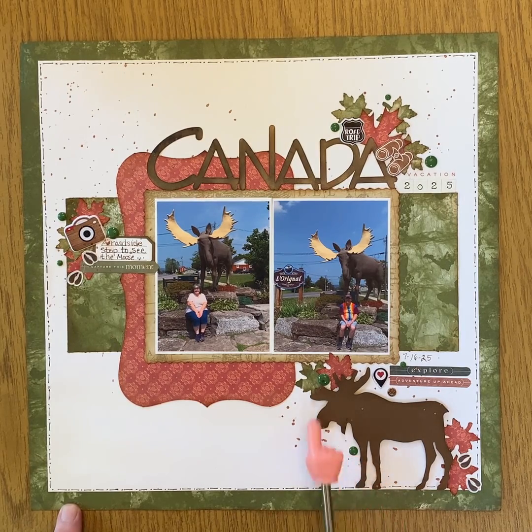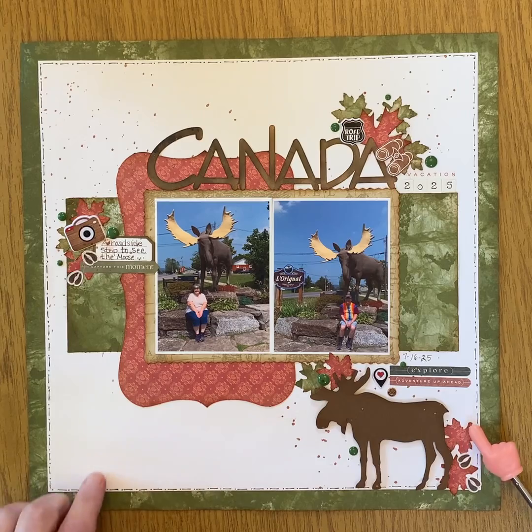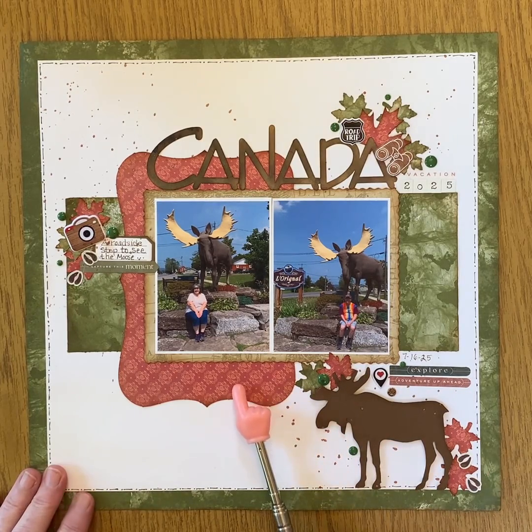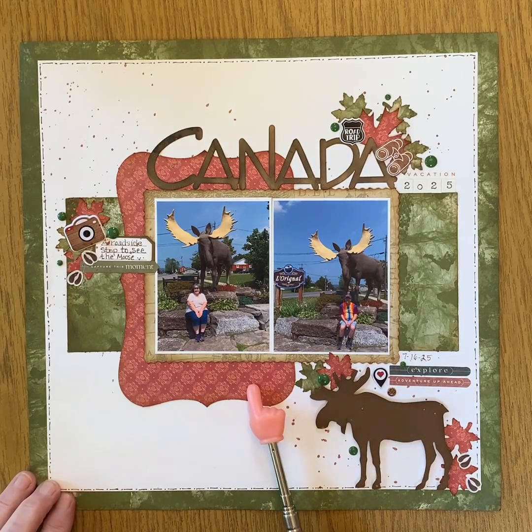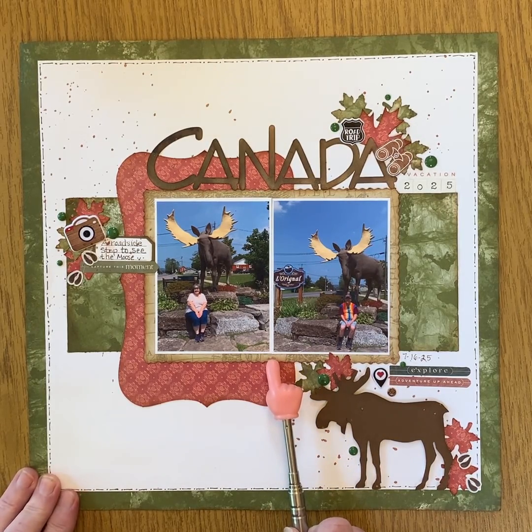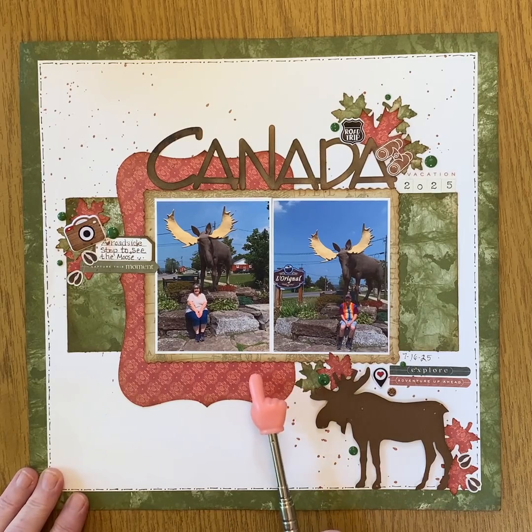I have a medium, a large, and a very small enamel dot here that says Explore, Adventure Up Ahead. I punched the leaves out of the background paper and out of a little bit of this red paper that came from an old K&Company, as well as the one that the photos are mounted on. And so that's my first cluster.